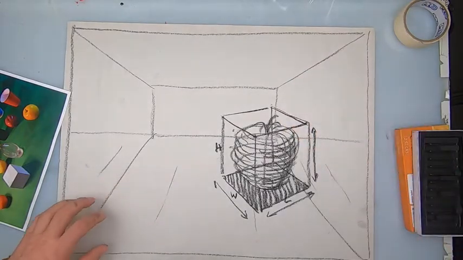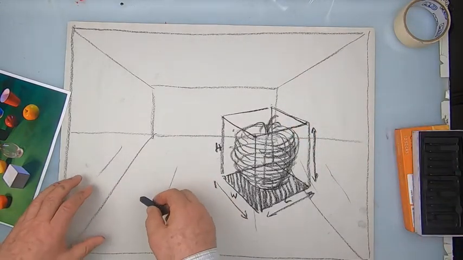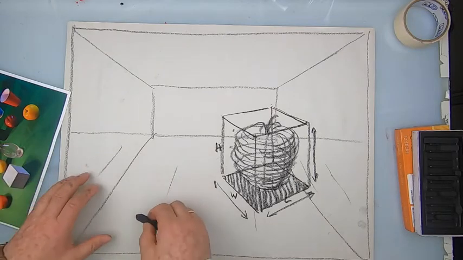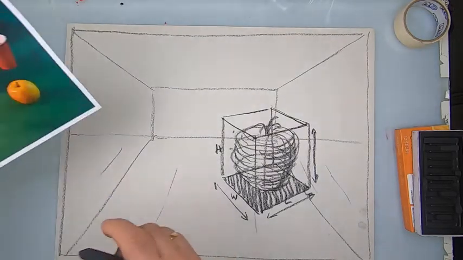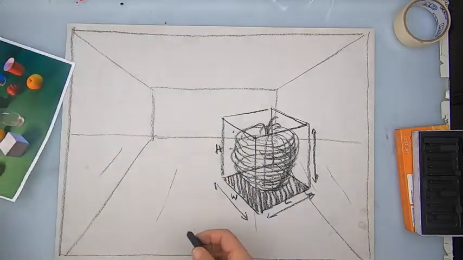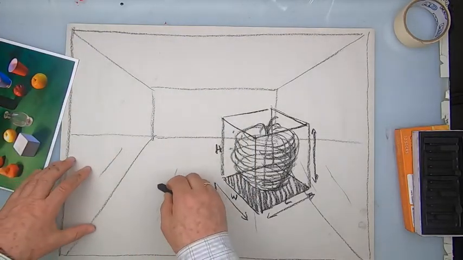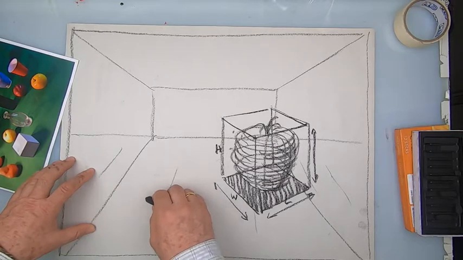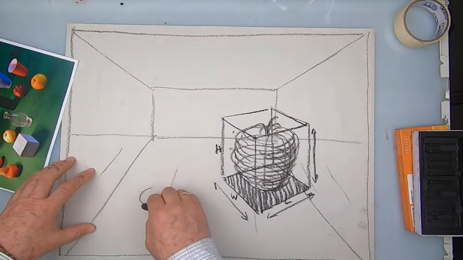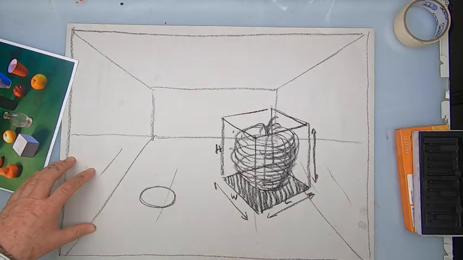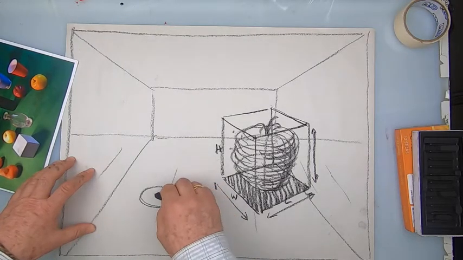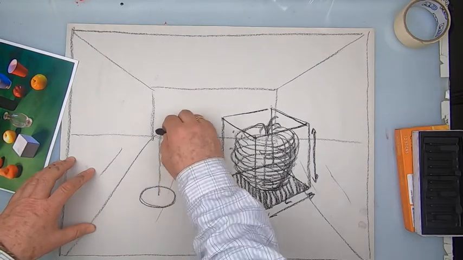Okay, let's try another one. That little glass, that little interesting glass object there. All right, so I'm going to put down a footprint. Okay, and I'm going to put it on a center axis.